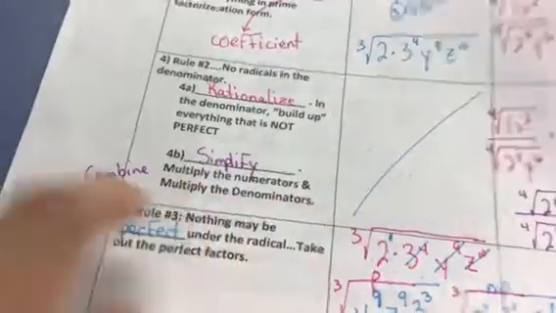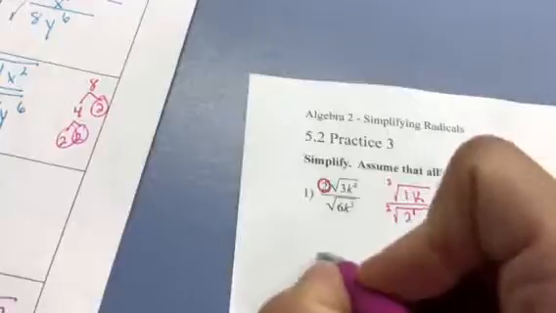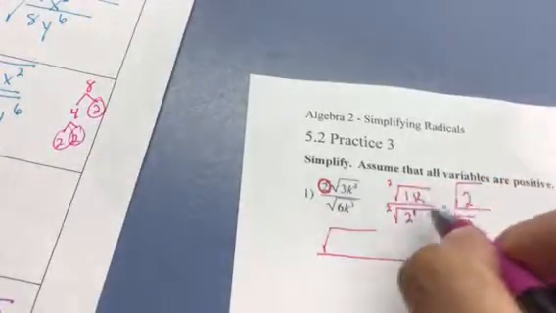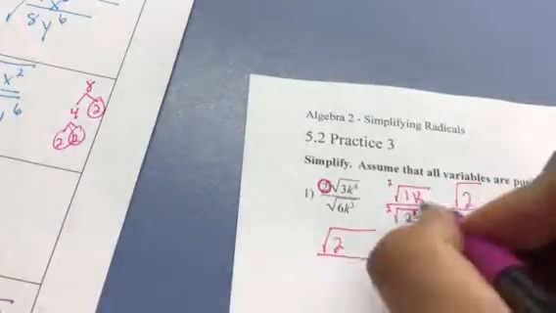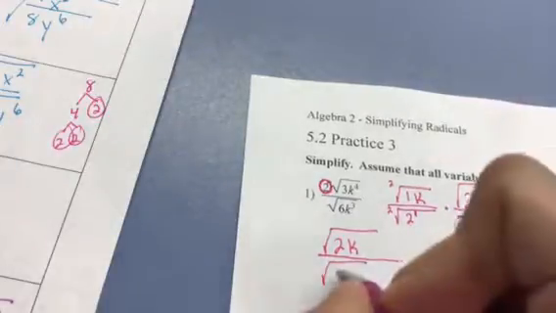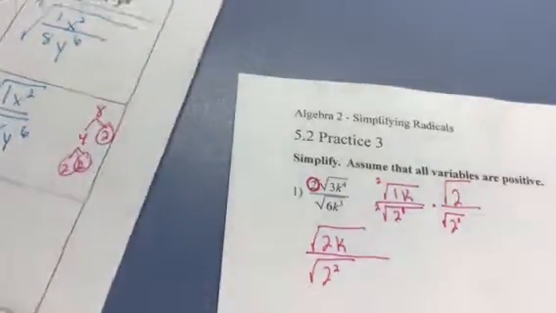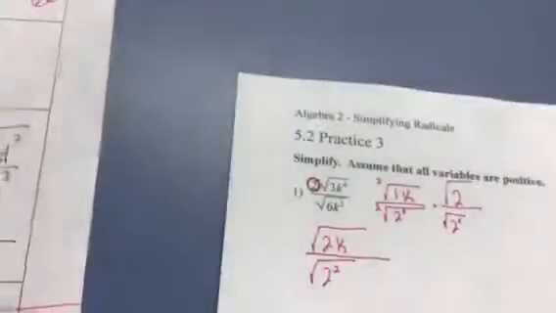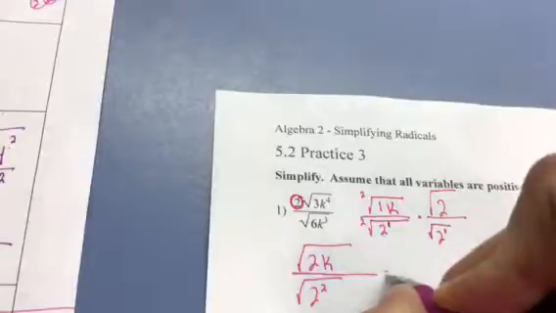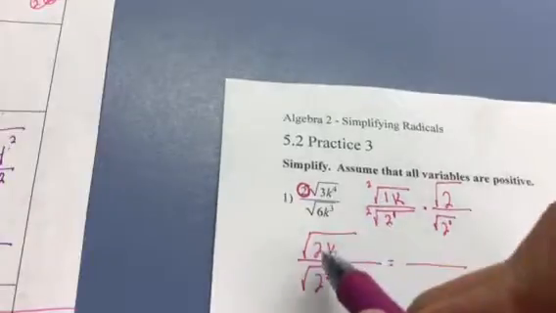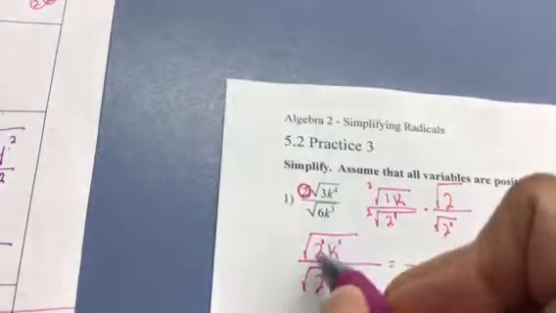So now I'm going to simplify. I'm going to combine, multiply the numerators, multiply the denominators. So here's the combining. In the top, remember this, 1 times 2 is 2, and k. And on the bottom, I'm going to rewrite this as 2 squared. All right? And now we're going to deal with the last rule that says nothing may be perfect under the radical. I'm going to take out all the perfect stuff. I'm just going to look at the numerator and then go to the denominator. So put some exponents with them.